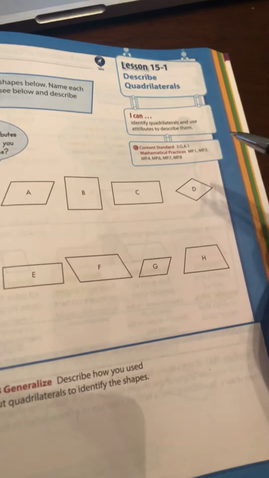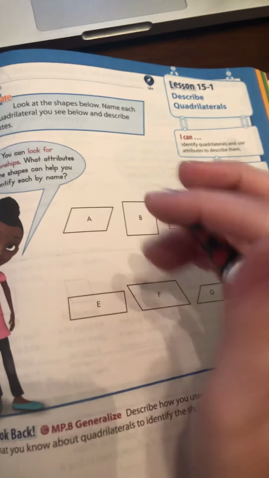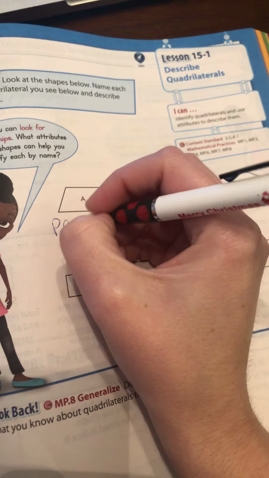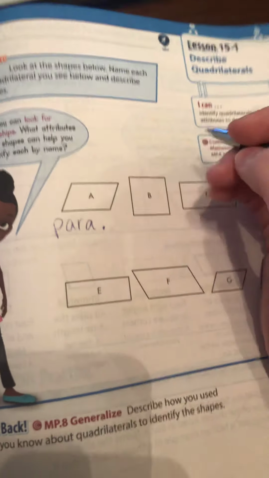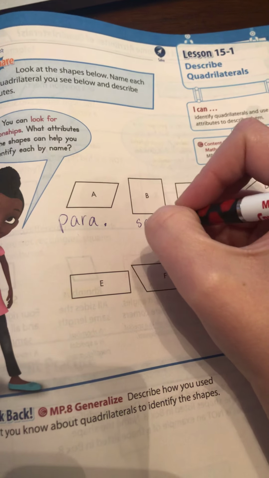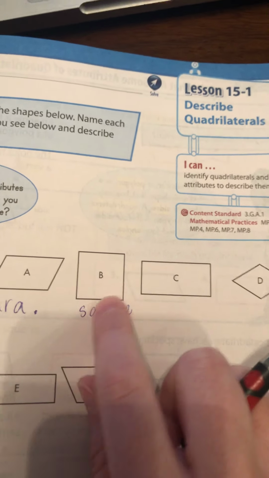Okay, now A is not a rectangle, it's slanted. This is a parallelogram. So I'm just going to write para, period. I'm going to abbreviate these. Okay? B is a square. Squares have all four sides equal. It has all four right angles. Okay?